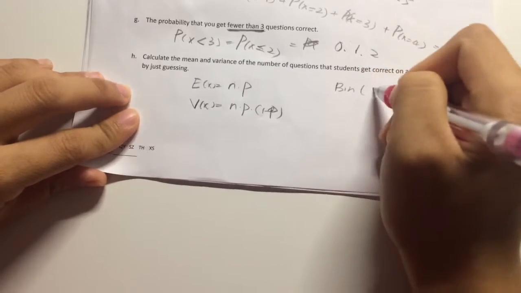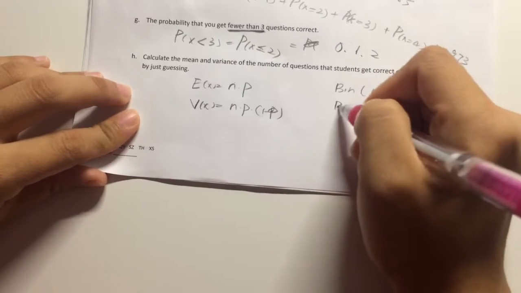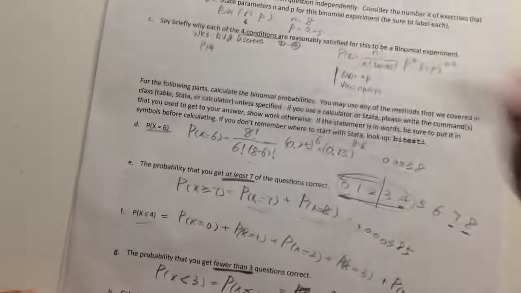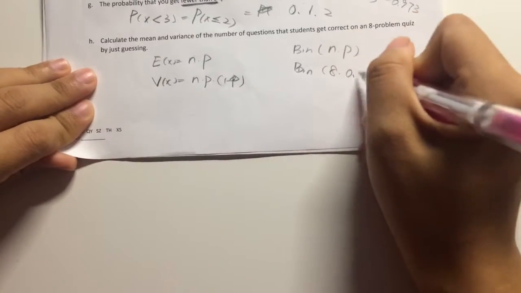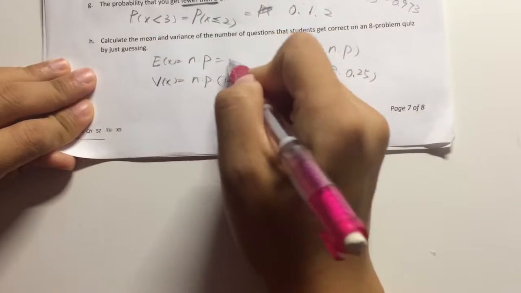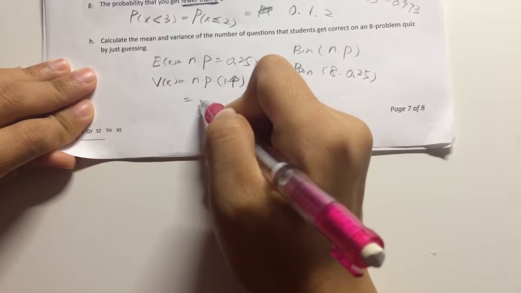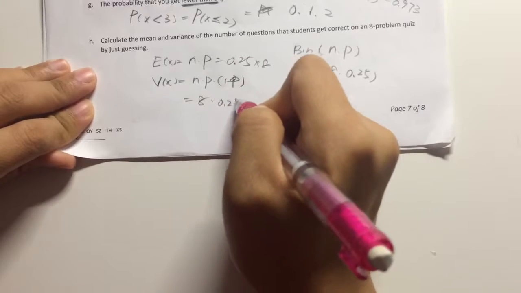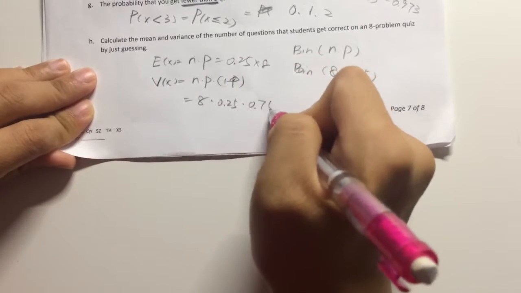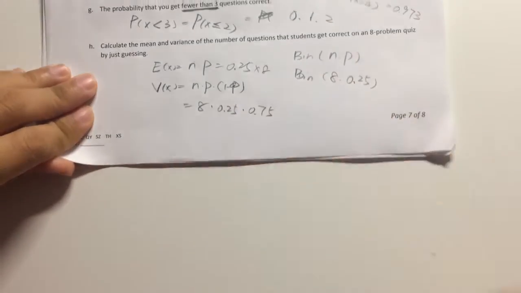Here, this one is np. That will be what we write here: 8 times 0.25, which is 2. And the variance is 8 times 0.25 times 0.75. That will be the answer for number 8.